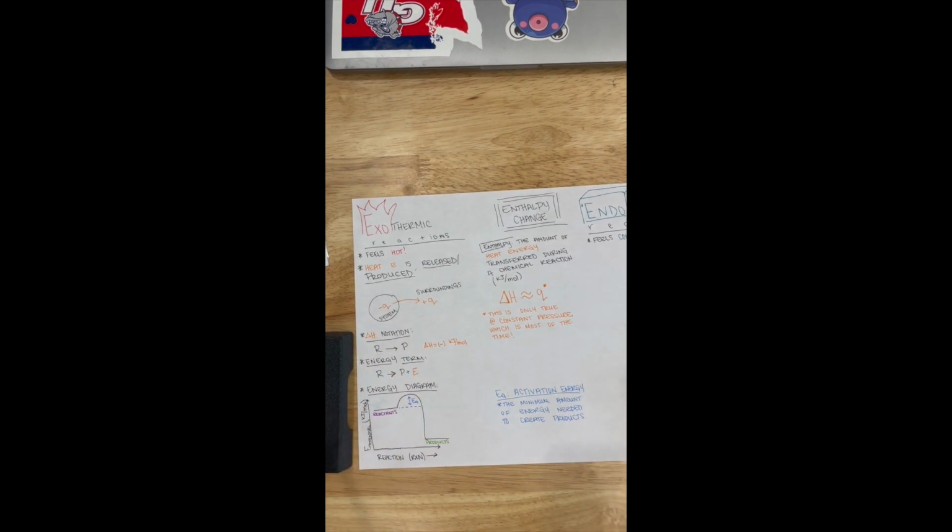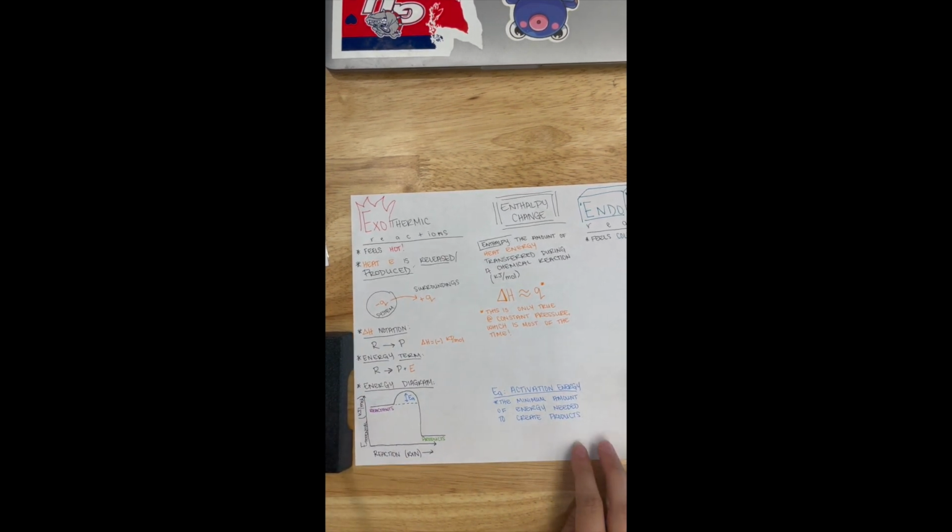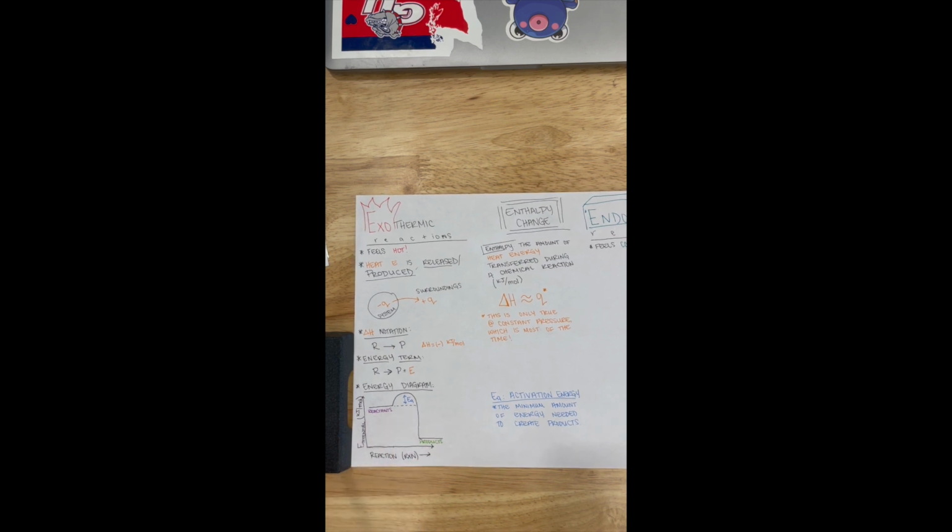Now the reason that we have an activation energy for things is that most of the time when reactions are taking place, we have to break apart something in order to put it all back together, right? We have to break apart our reactants to end up making our new products and putting those things together.